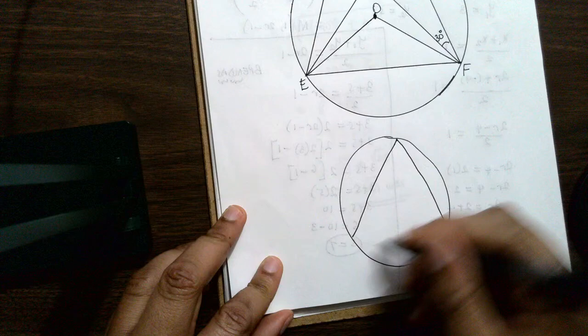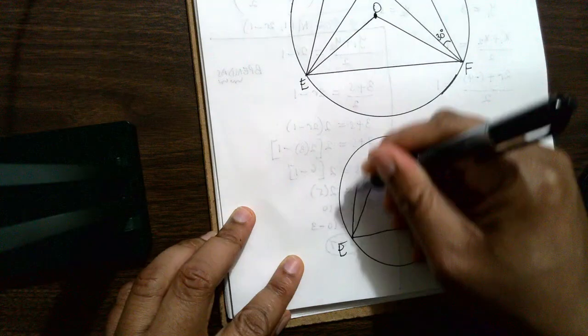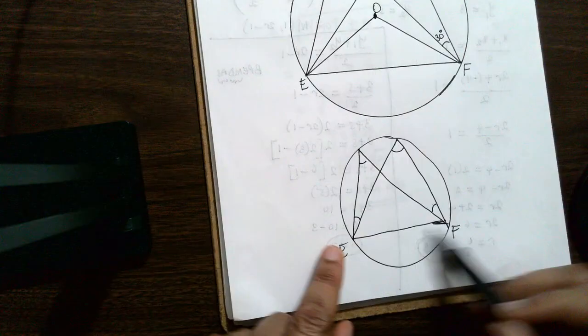What do we notice here? We see that these are angles in the same segment. The chord divides this circle into a major segment and a minor segment.